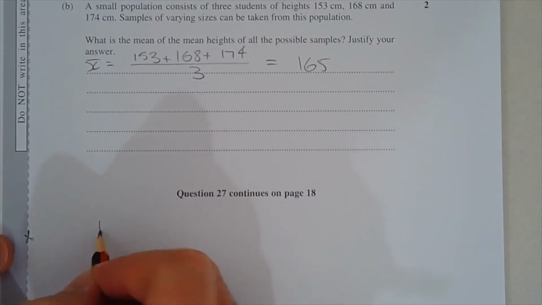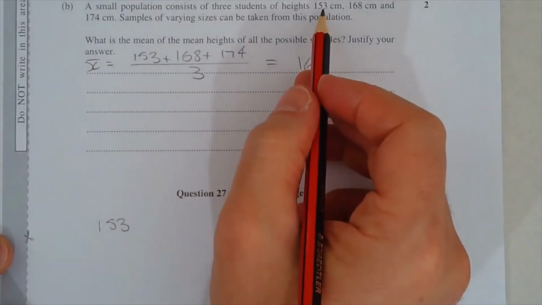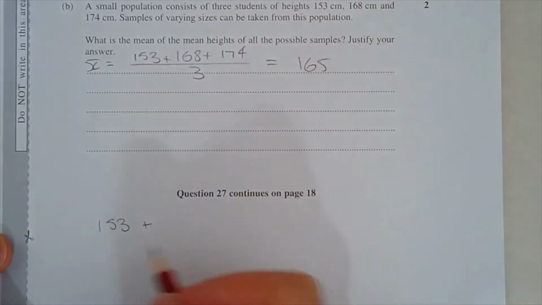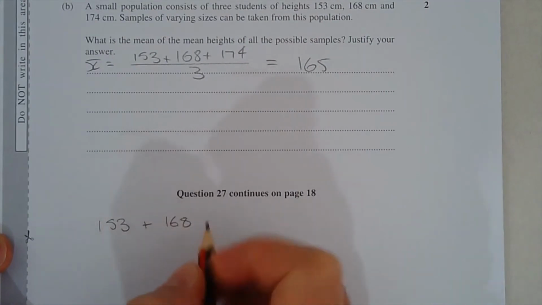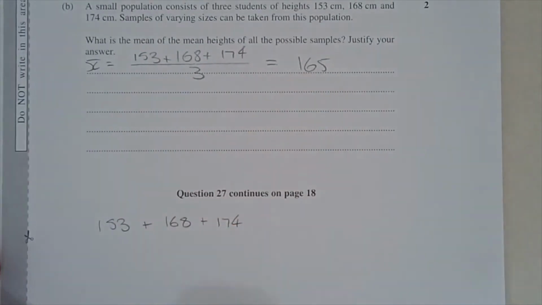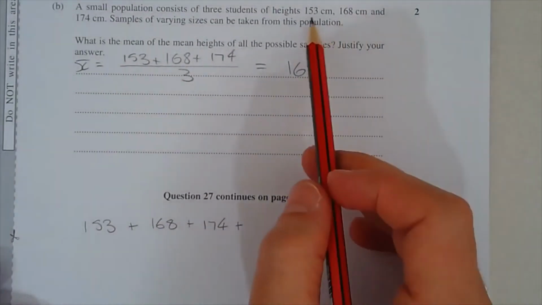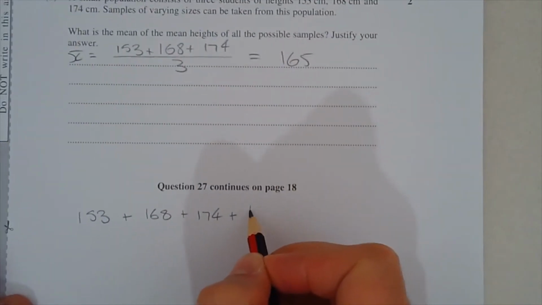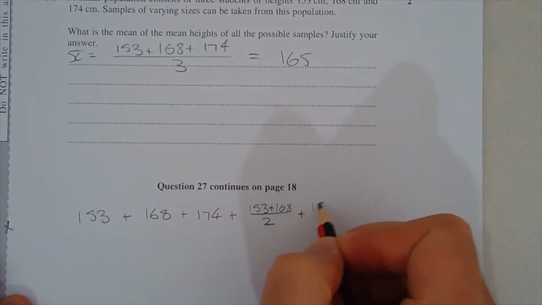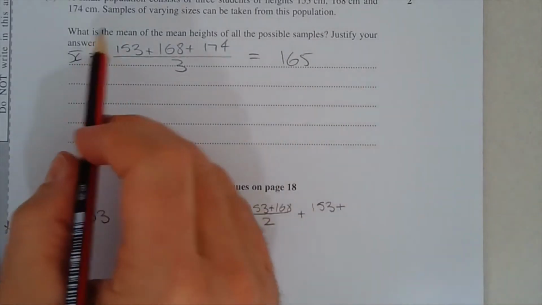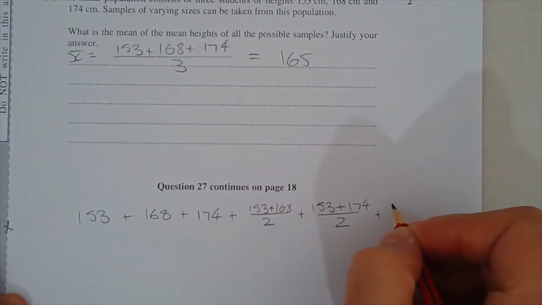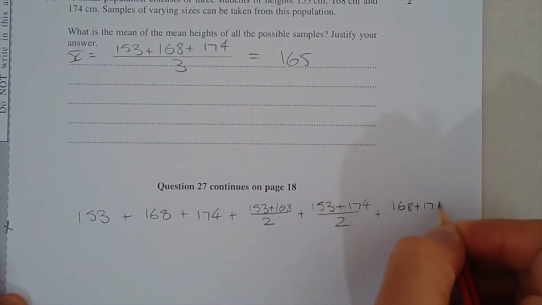Okay, we have 153, so we can take a sample of one student. The mean of 153 is just 153, the mean of 168 is 168, and of course the mean of 174 is just 174. Now, what about samples of 2? So we've got 153 plus 168 over 2, plus 153 plus 174 over 2. So these are all the different possibilities, plus 168 plus 174 over 2.